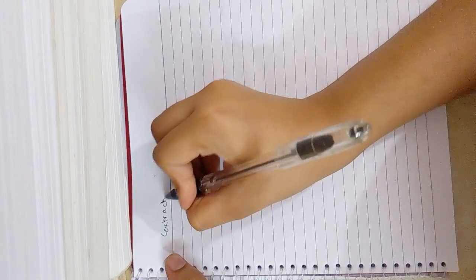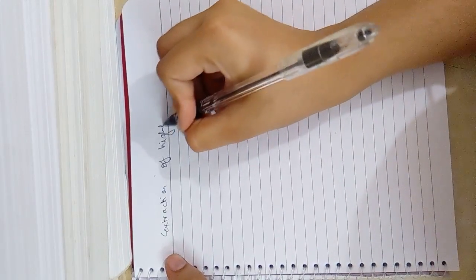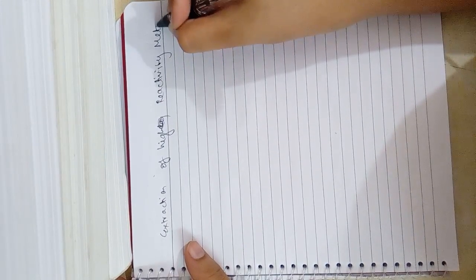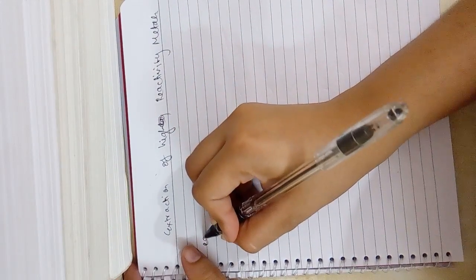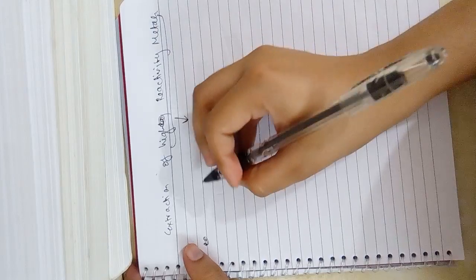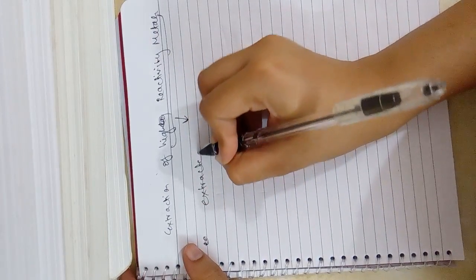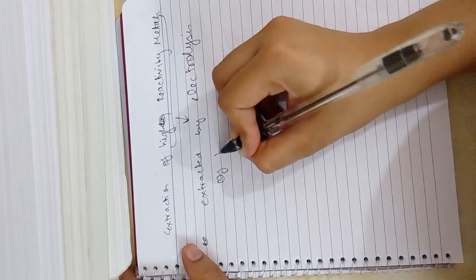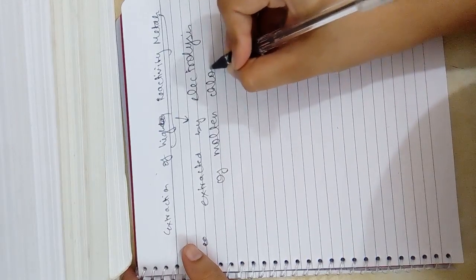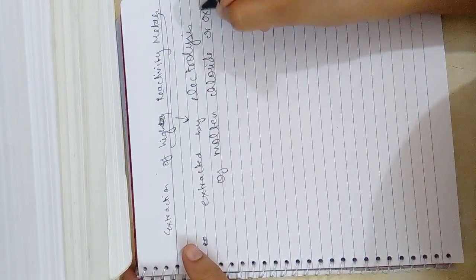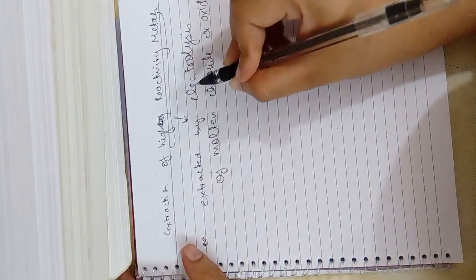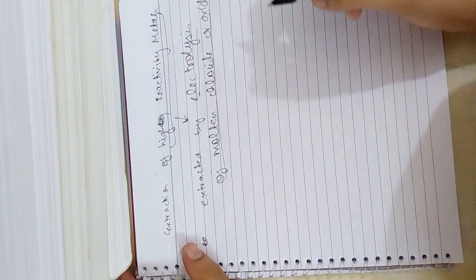So guys, we were on the second step, extraction of highly reactive metals. First we are going to cover this, high reactivity metals. So for example, we'll take up Na. Basically all the high reactivity metals are extracted by electrolysis of molten chloride or oxide. So this is the main sentence, right? All the metals of high reactivity are extracted by the electrolysis of molten chloride or oxide.